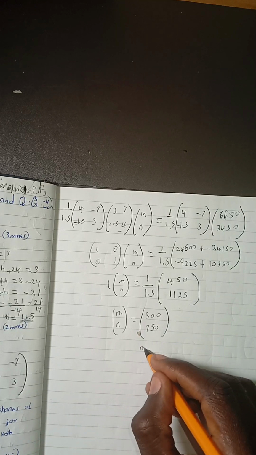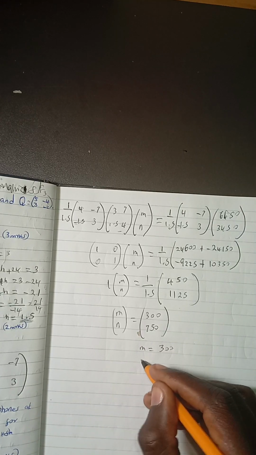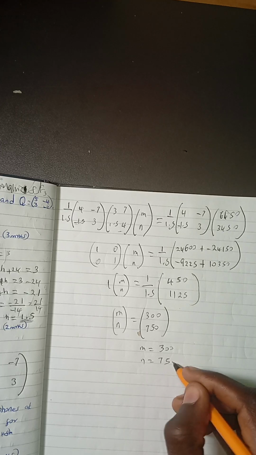So m is equal to 300 and n is equal to 750.